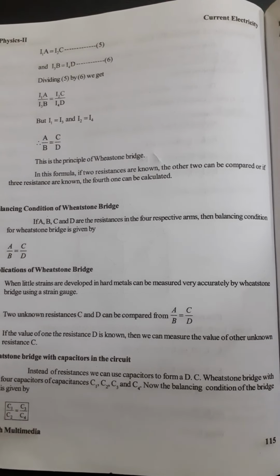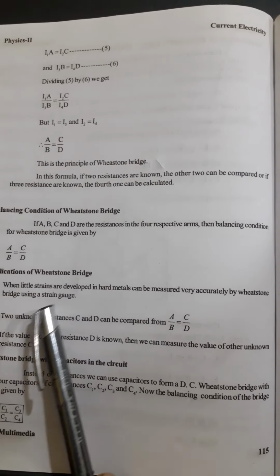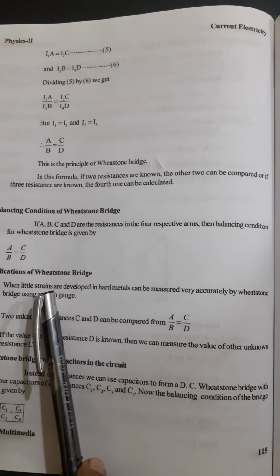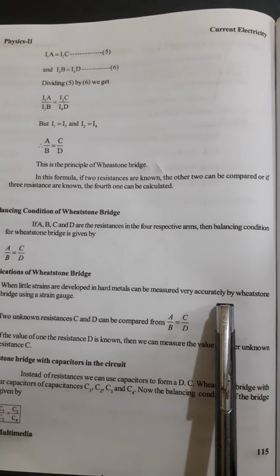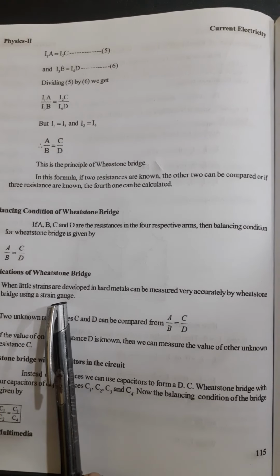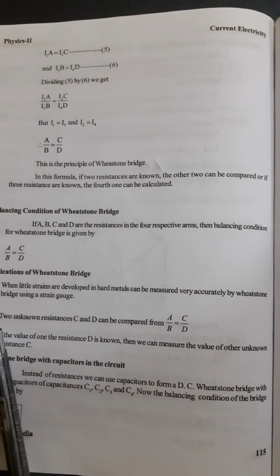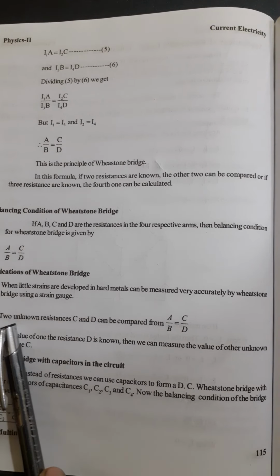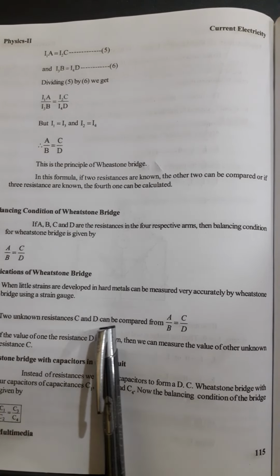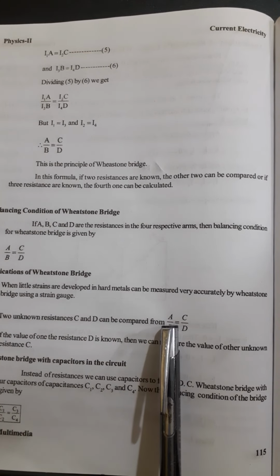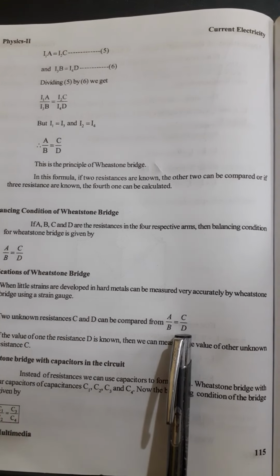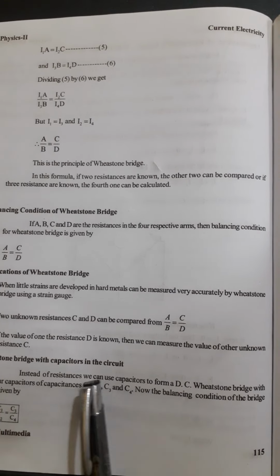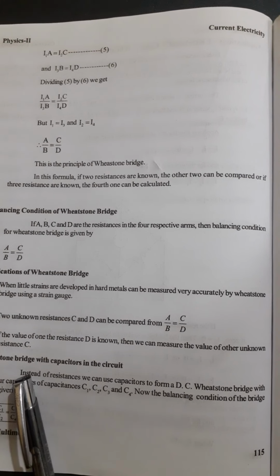Here a few applications are there. Applications of Wheatstone bridge: when small strains are developed in hard metals, they can be measured very accurately by a Wheatstone bridge using a strain gauge. Another one: unknown resistances C and D can be compared from this balancing point A by B equal to C by D. So if you don't know the values of the resistances, we can find out the values of the resistances also.